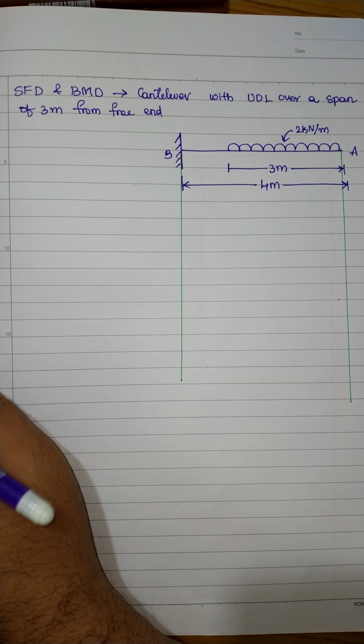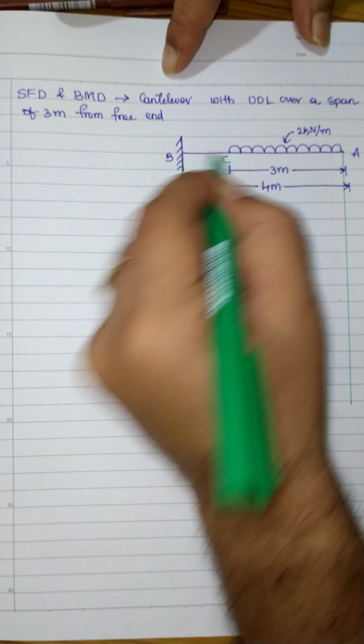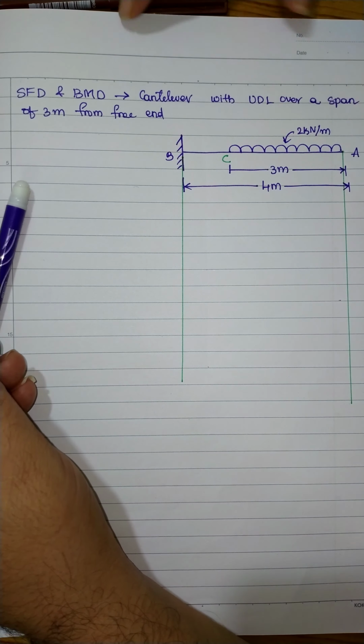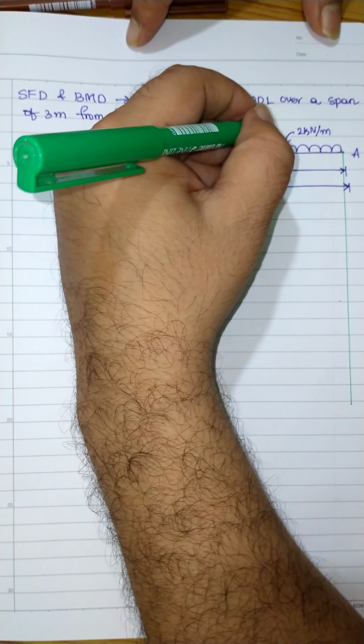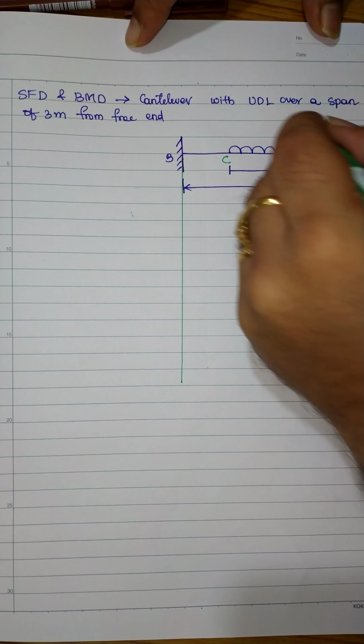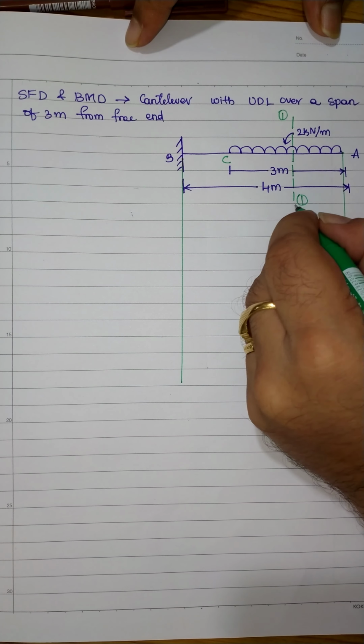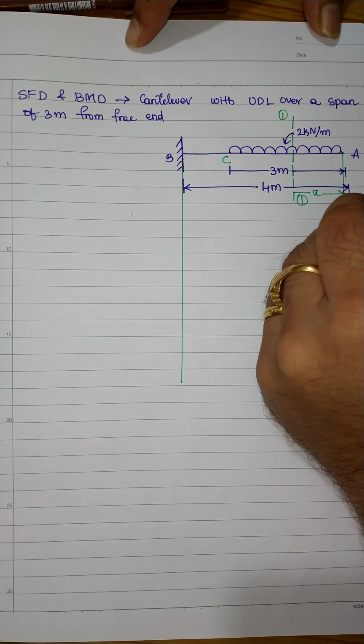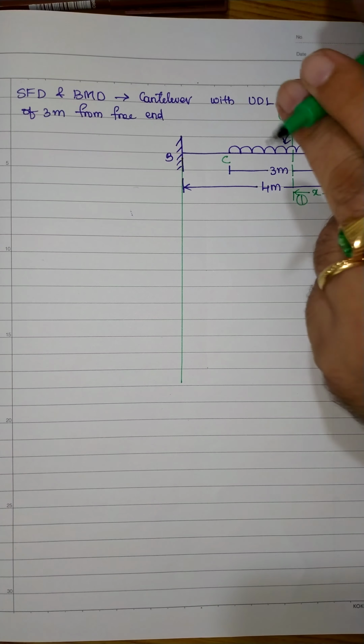Now what I am going to do here is consider a section in between A and C. Let us call this point C. I'm just considering the first section over here. Let us take the first section, number 1 and 1. Now this section is located exactly a distance of x from the free end A.